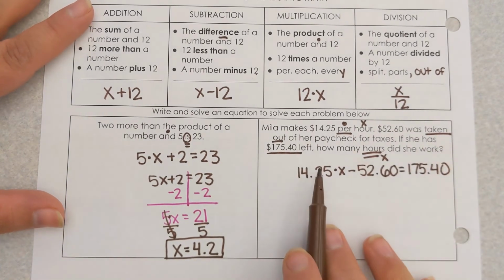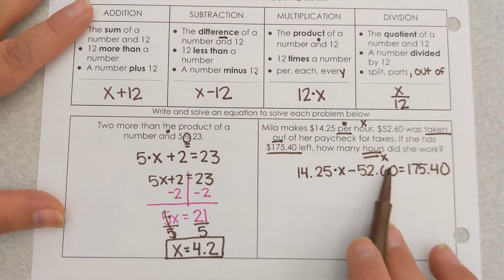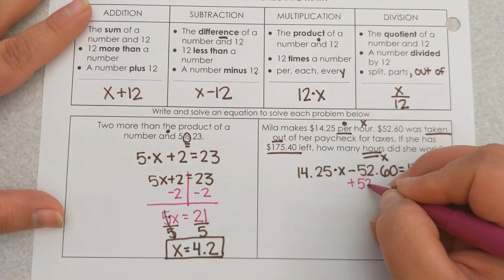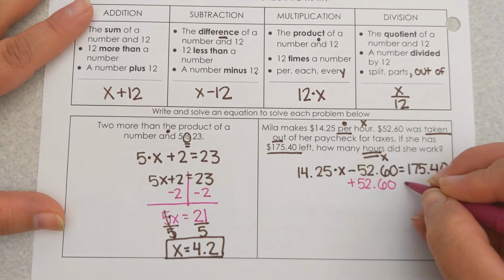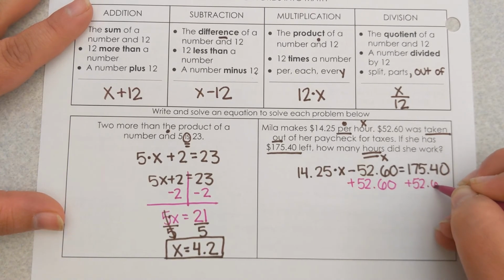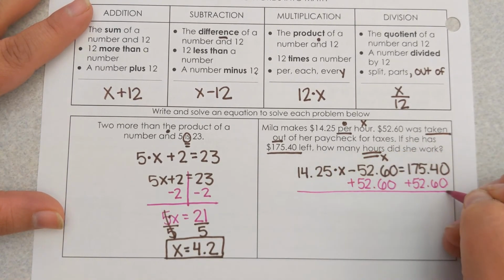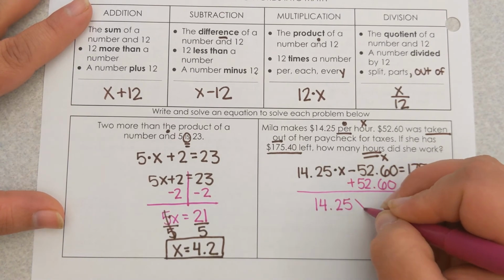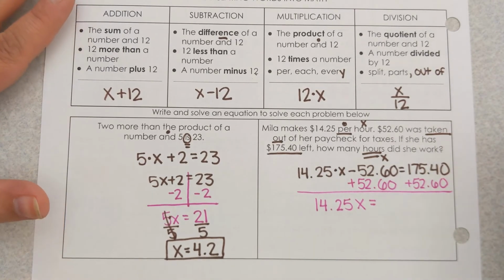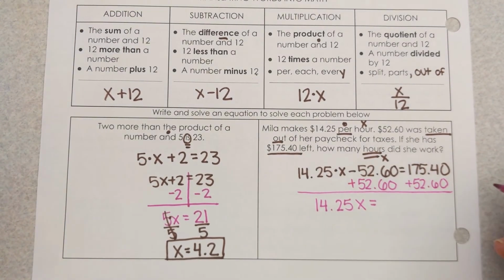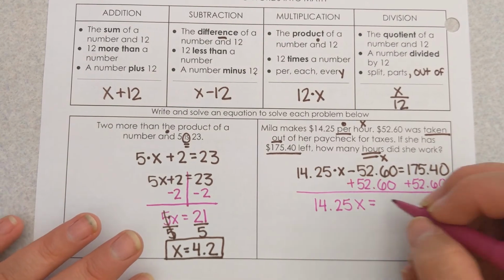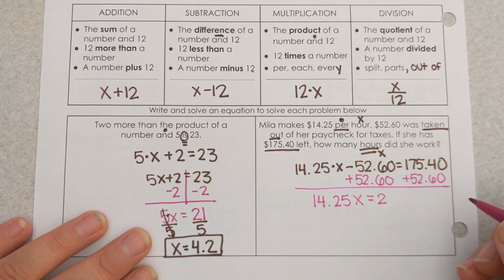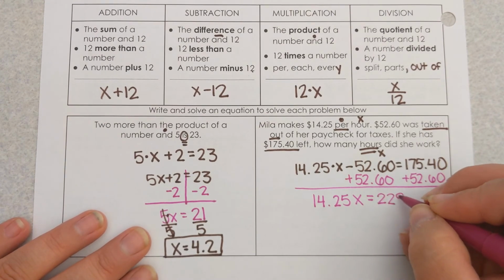Okay? So I'm going to get rid of this first. Since it's being subtracted, that means I add $52.60 to both sides. And that leaves me with 14.25x equals 228.